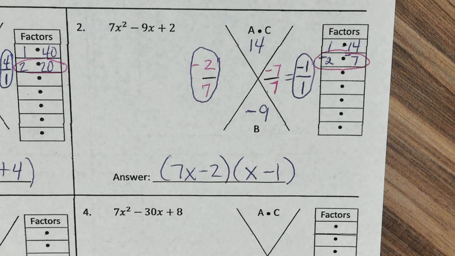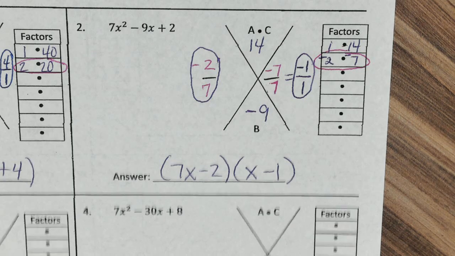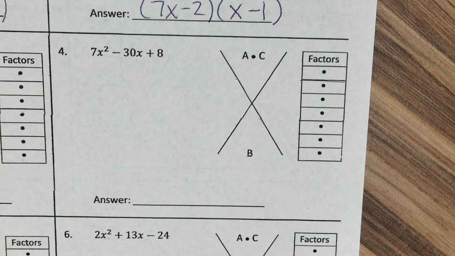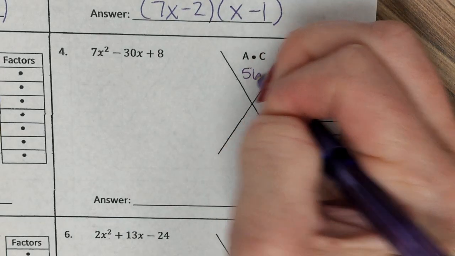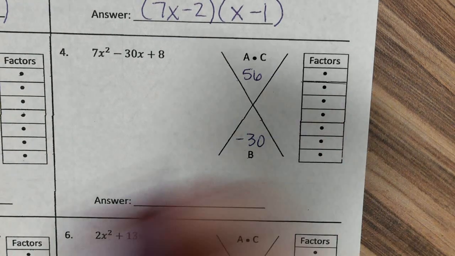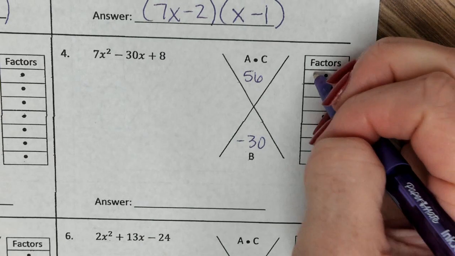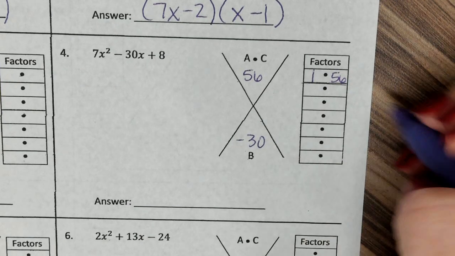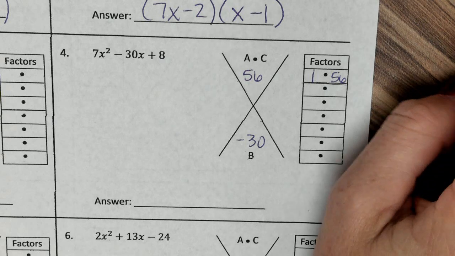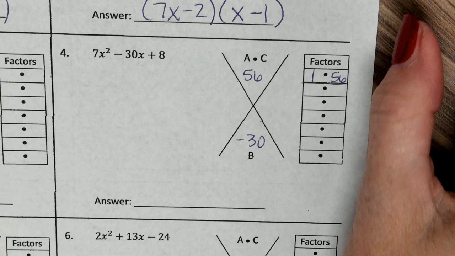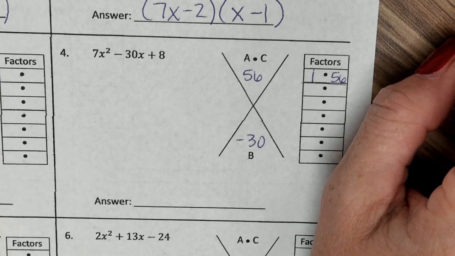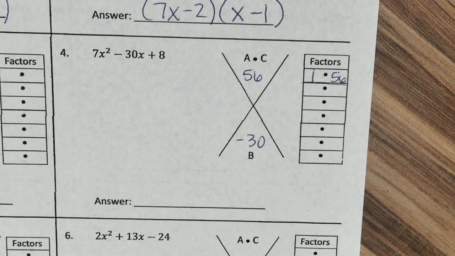Let's see. I'm trying to find if there's a hard one. Let's do number 4. It's not really hard, but we might have to use our calculator for factors. All right, A times C. What is 7 times 8? 56. And B is negative 30. Well, I know that 1 times 56 is 56, but that's not going to work. Now, let's just pretend I really don't know my factors of 56, because I actually really don't know all my factors of 56. So do y'all remember how to put it in the calculator to help you?